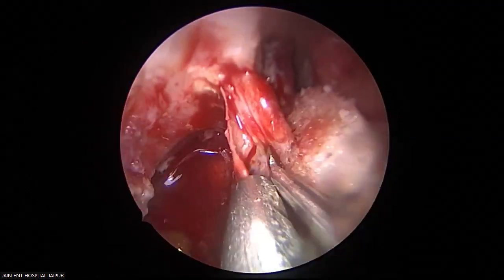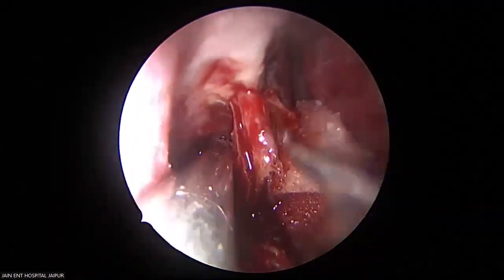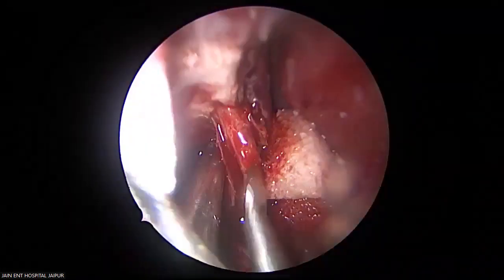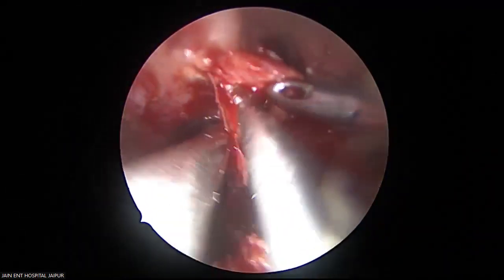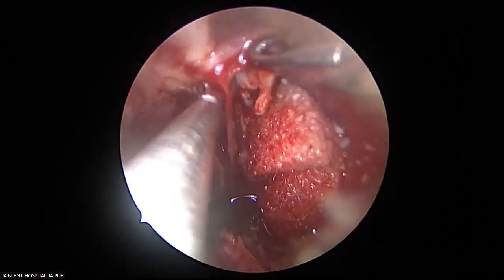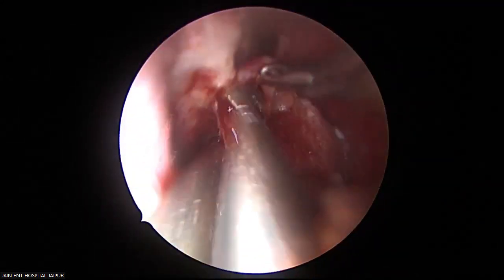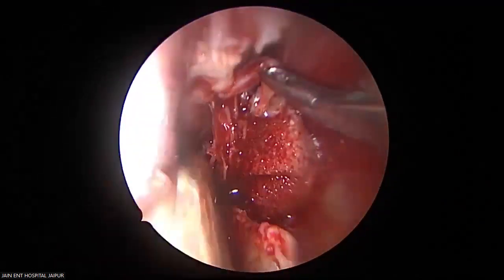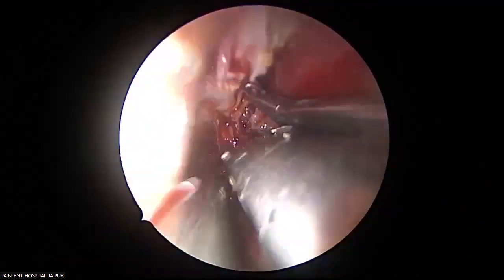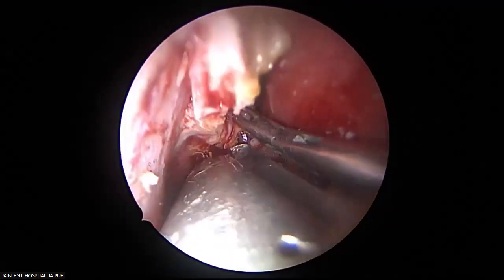Okay. See the duct within the canal? So you have to remove the bone all around.